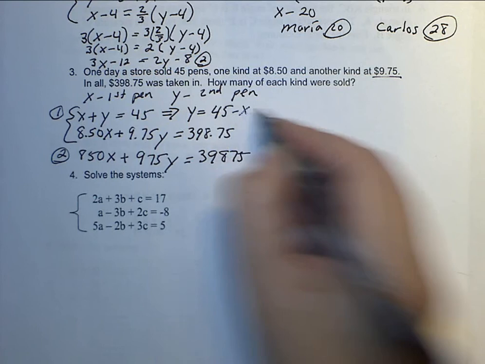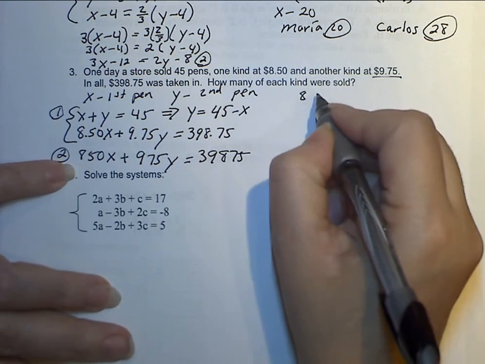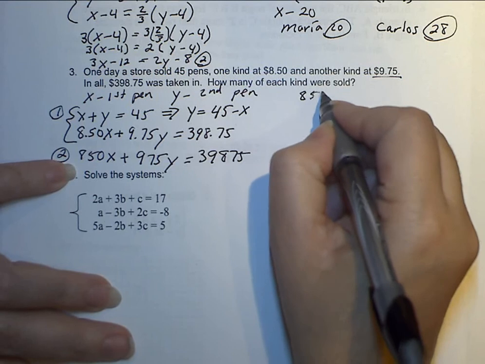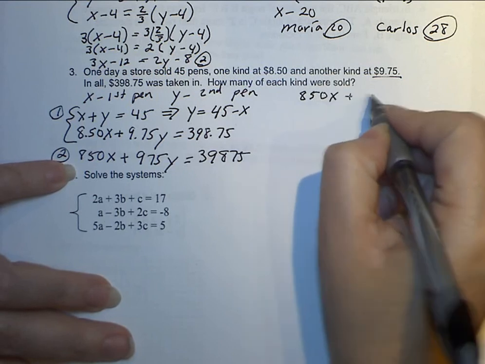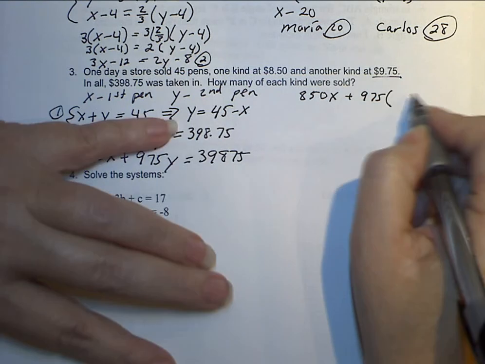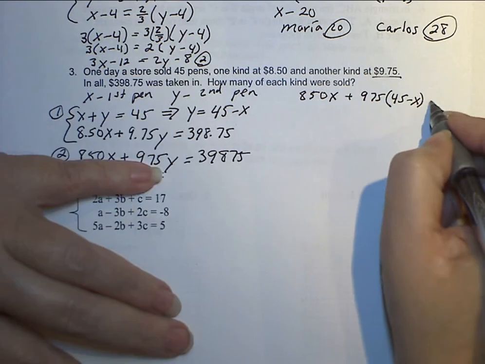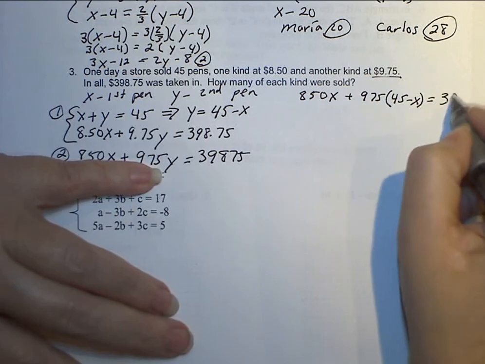So I have 850x plus 975y, but now instead of y, I have 45 minus x is equal to 398.75.